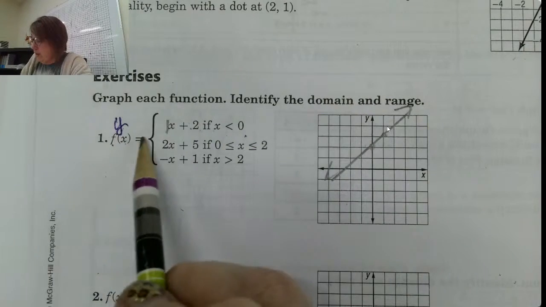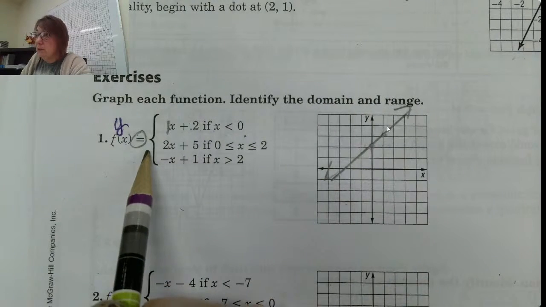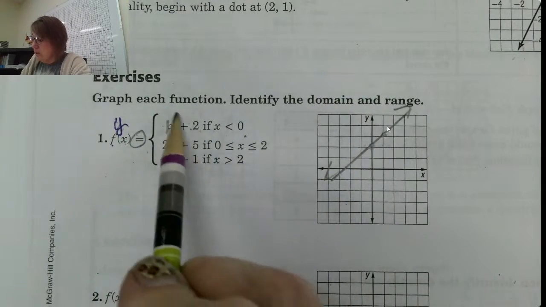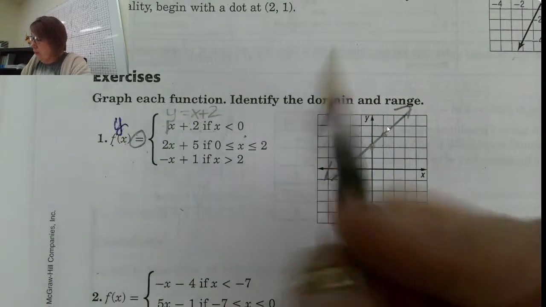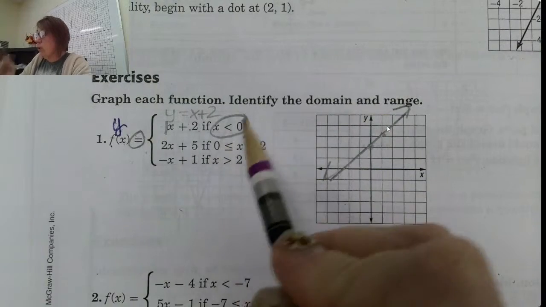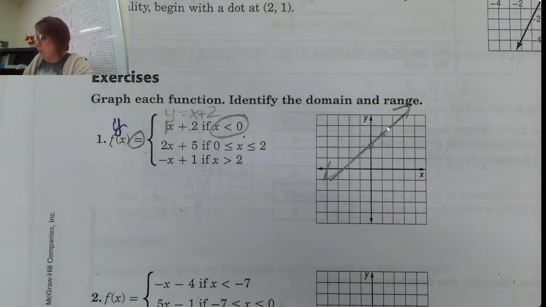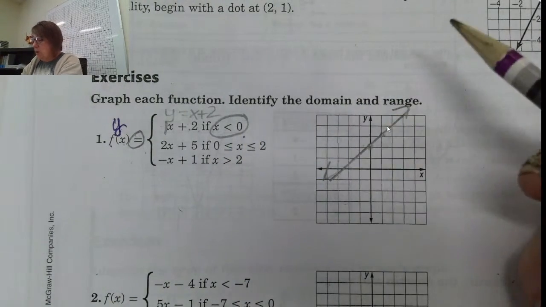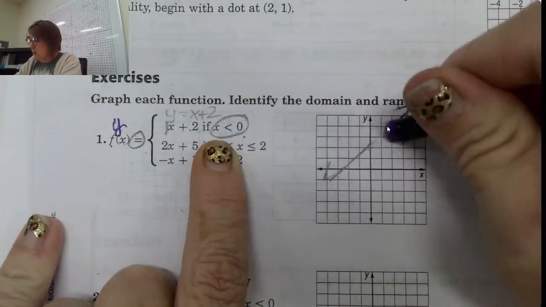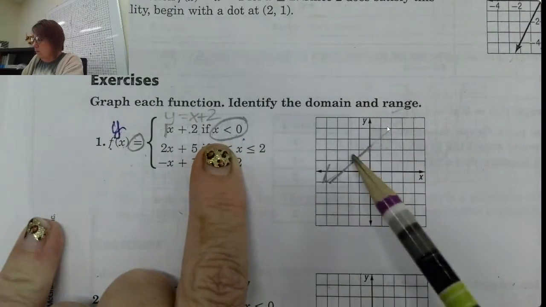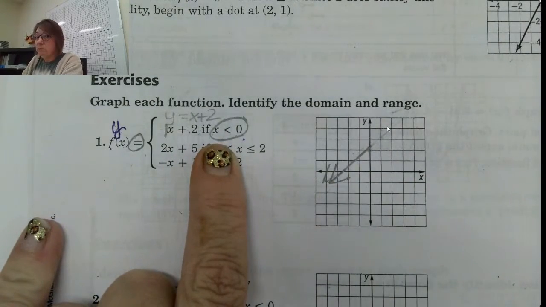So remember, this is an equal sign. And so y equals x plus 2 is not an inequality. This x is less than 0, where you're getting that dotted line idea from, is telling you that we're only going to use that part.